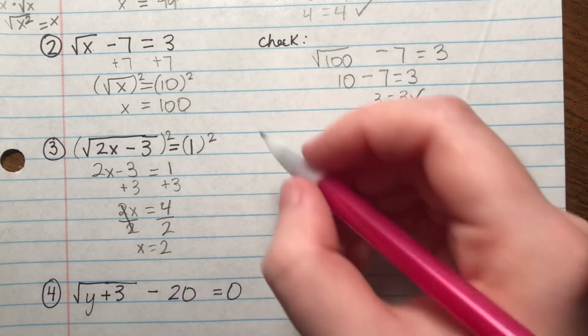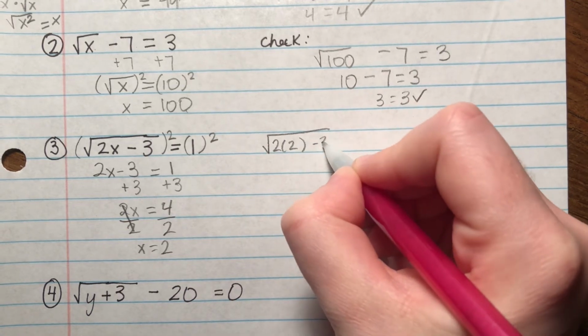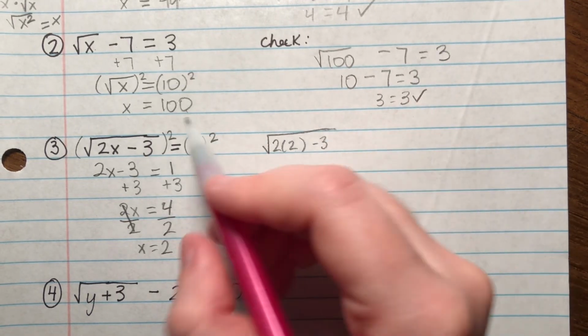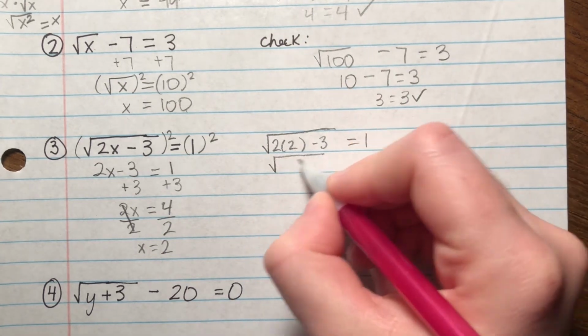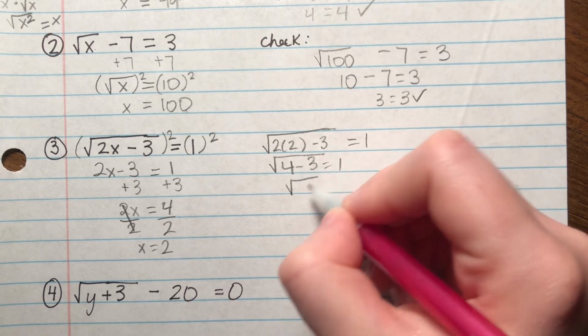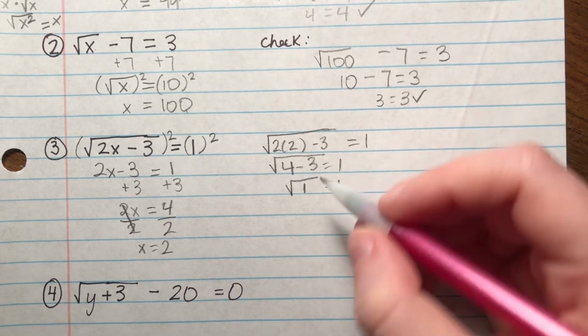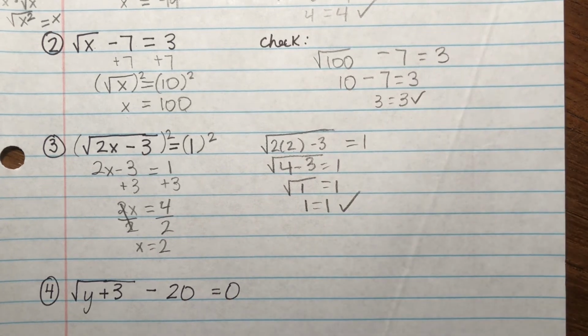Alright, and if I wanted to check, I'd have 2 times 2 minus 3, because I plugged in 2 for x here, equals 1. So square root of 4 minus 3 equals 1. Square root of 4 minus 3 is 1. And the square root of 1 is just 1. So that answer is correct.